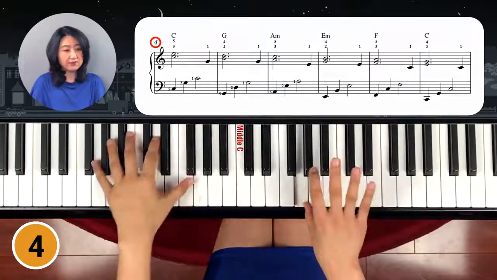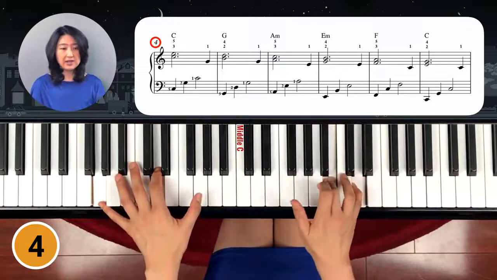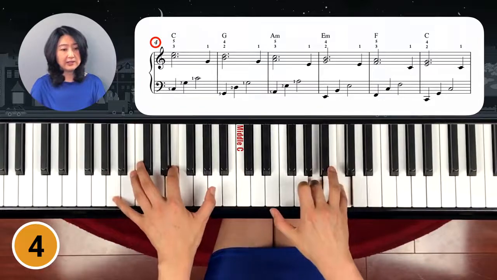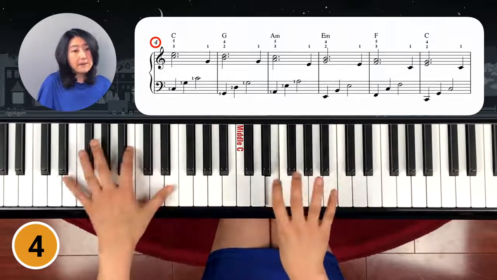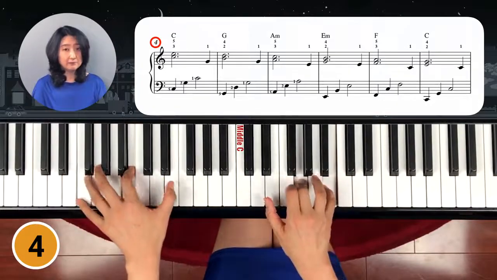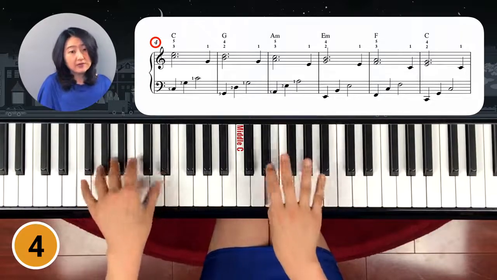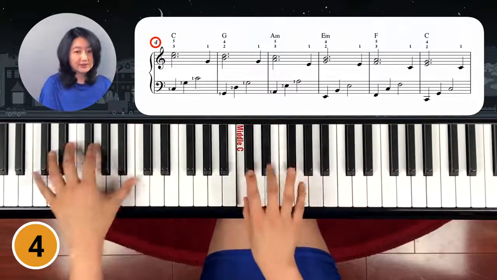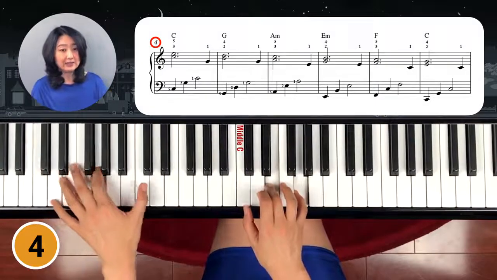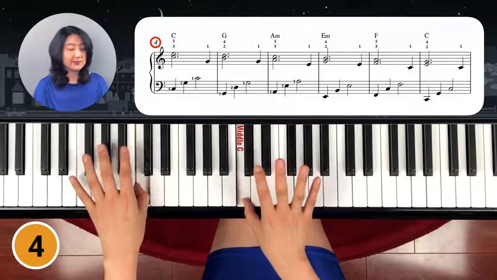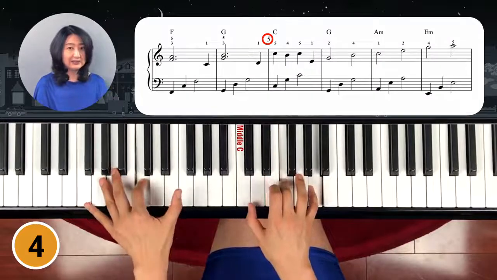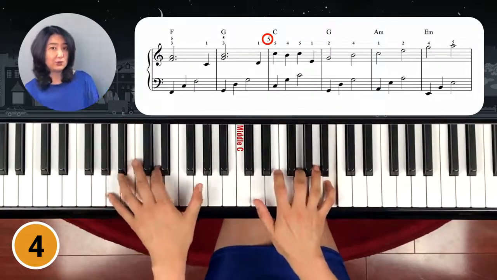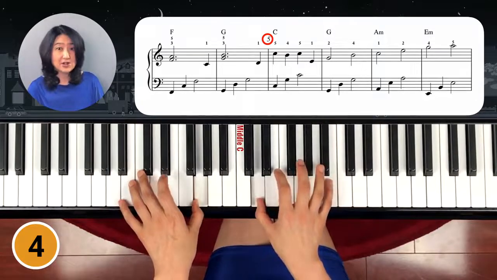Just play it soft. That's the melody line, and then play it soft. This is the melody line, and play it soft. Melody line, play it soft. Melody line, play it soft. And melody line, 2, 3, play it soft.